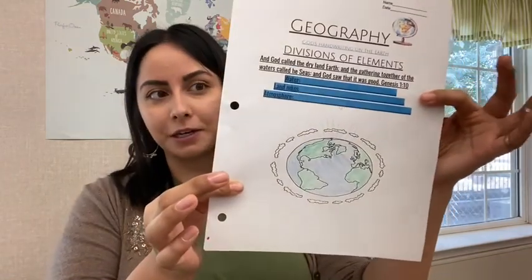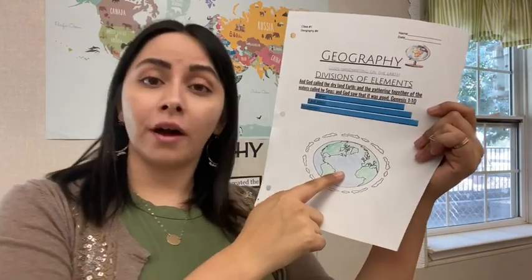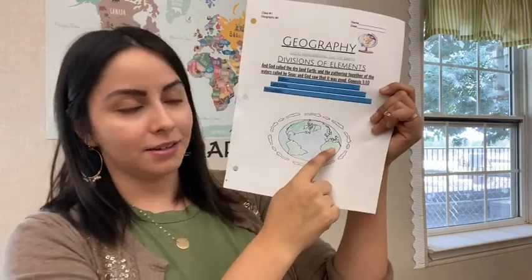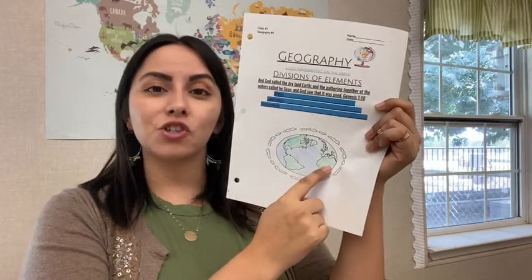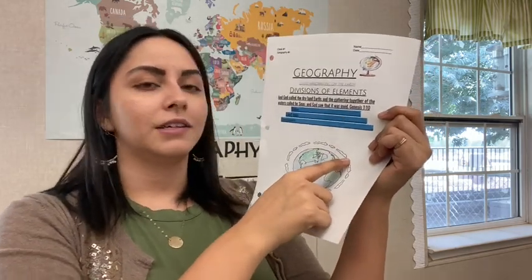And you're gonna go ahead and color in just like we did right here. And then let's go ahead and point at it together before you color yours in. Point at the water. Say it with me. Water is a liquid. Point at your landmass. Landmass is a solid. Great job. And at your atmosphere. The atmosphere is like a gas.